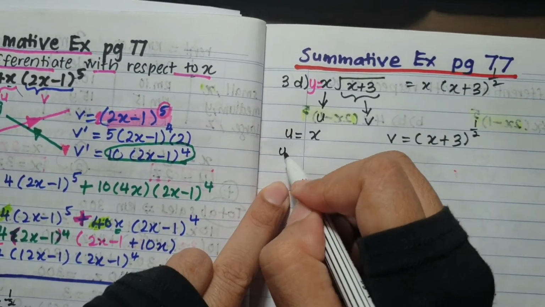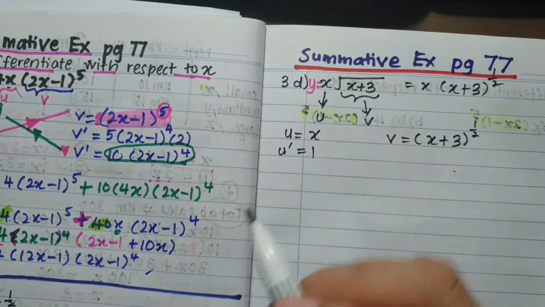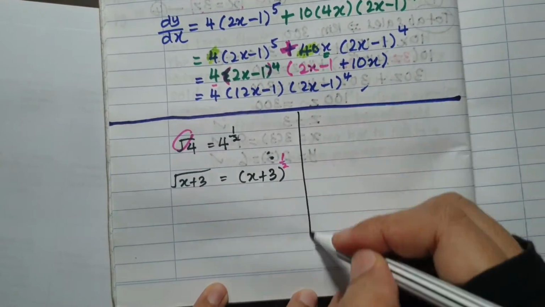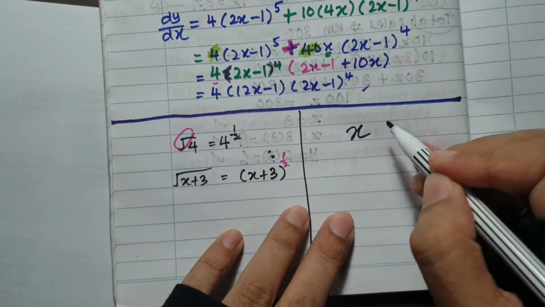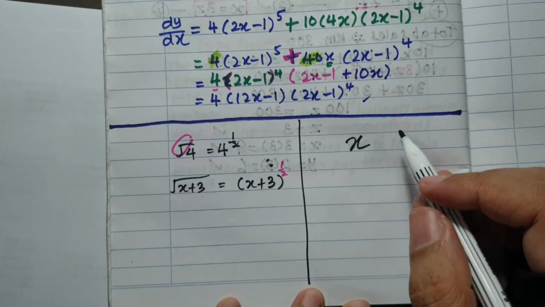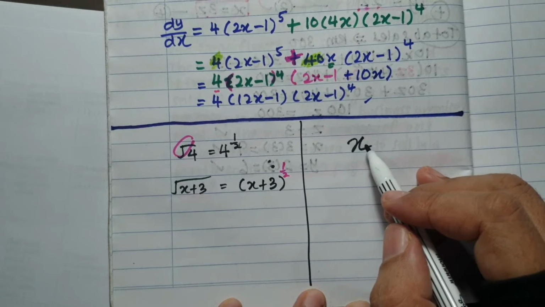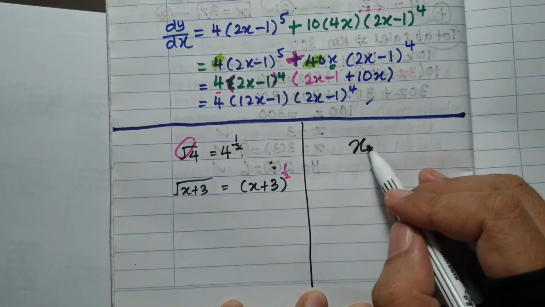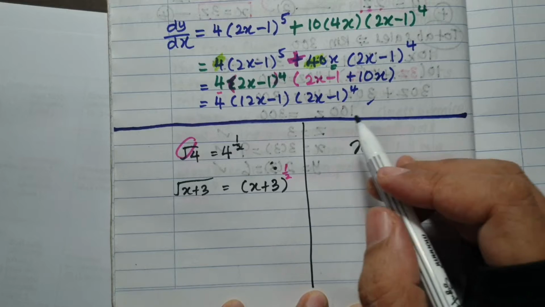Now I have u prime here. The result is 1. Why is it 1? For those who are still confused, if you have a variable, let's say 7x, the result is 7. So why is the result here 1?